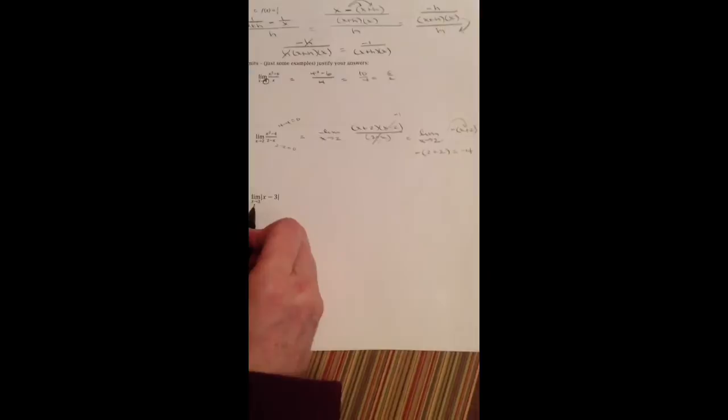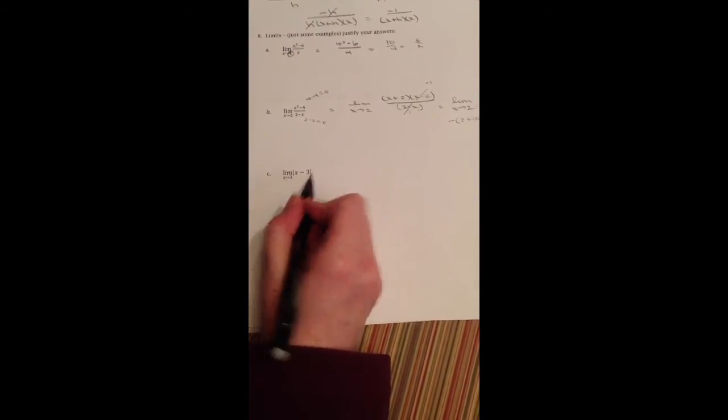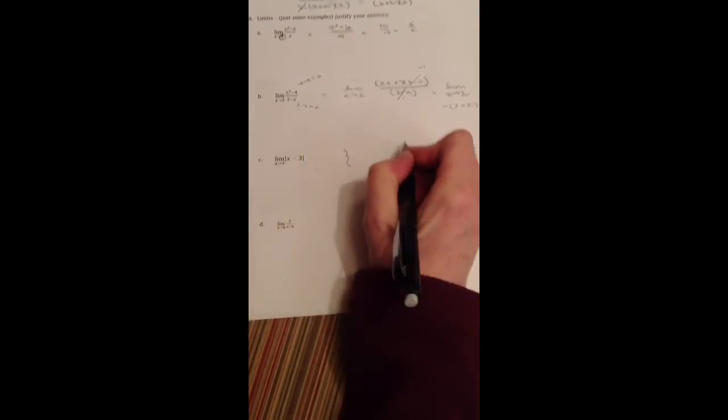For C, this is the time when you have to take an absolute value and rewrite it as a piecewise function. So again, I have to say that these two functions break apart when what's inside is 0, or x is 3.